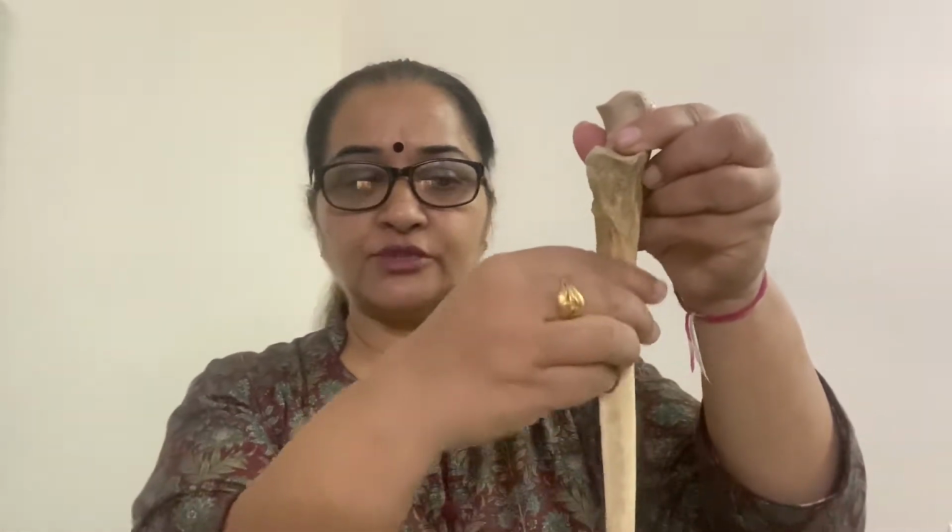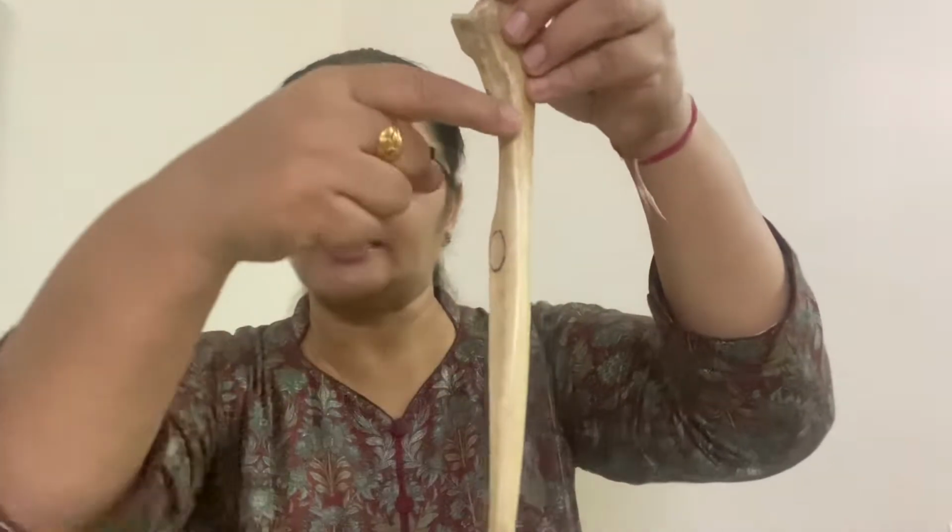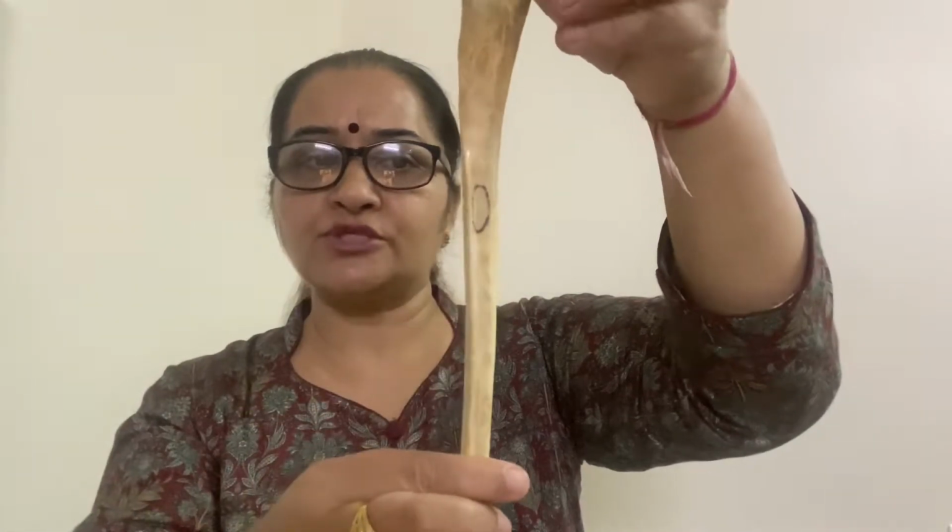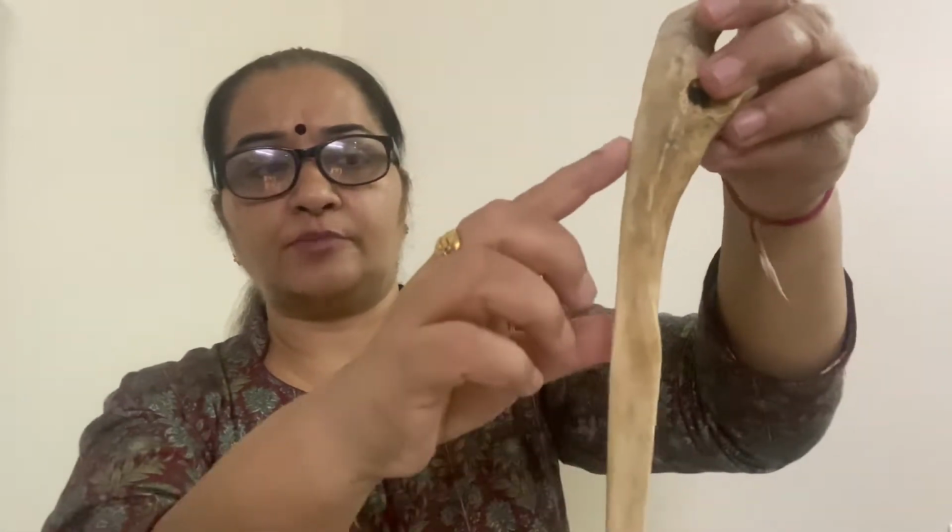Now if we see the shaft portion, it has three borders and three surfaces. There is a lateral border, which as I have told you is the interosseous border, it has an anterior border, and opposite to it this is the posterior border.